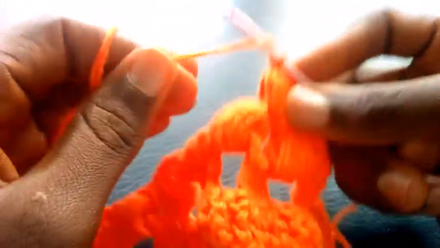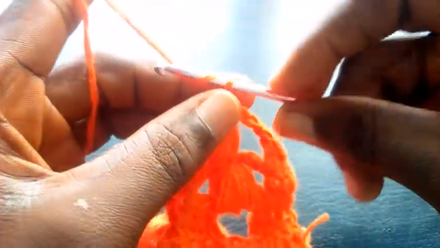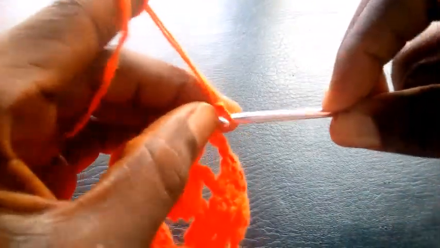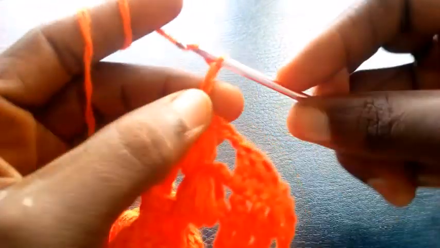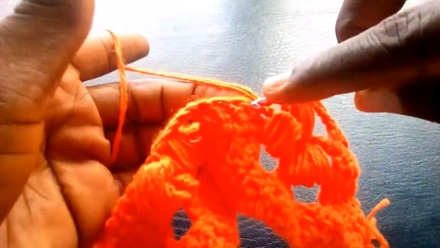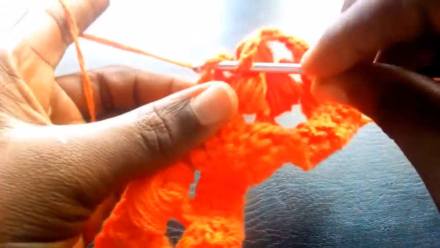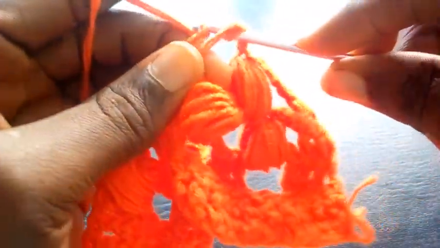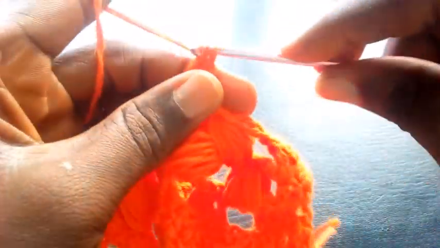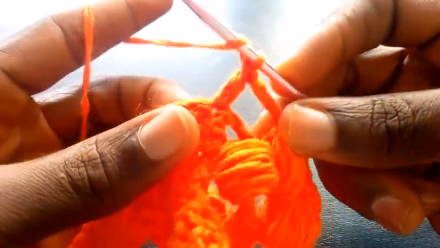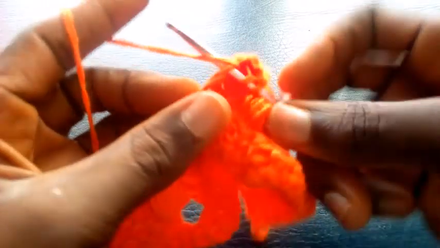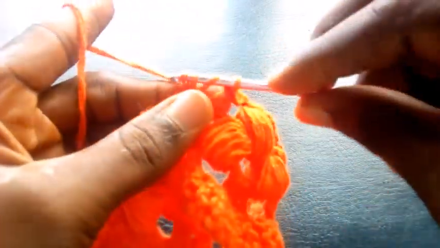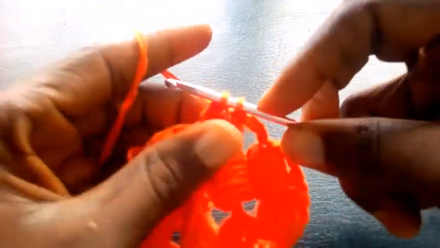Having pulled it out, I'm going to chain another 3. I have 1, 2, 3. Having chained 3, I yarn it over. I'm going to insert into this loop here. You see, triple crochet, triple crochet.